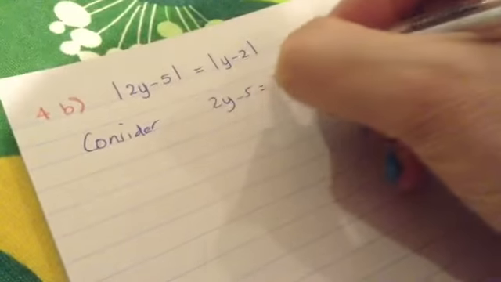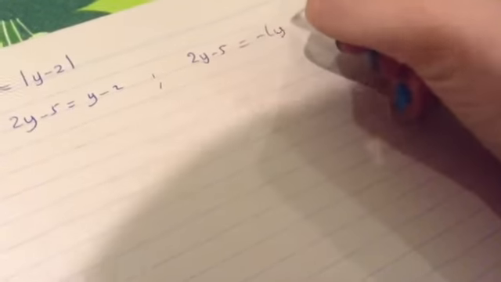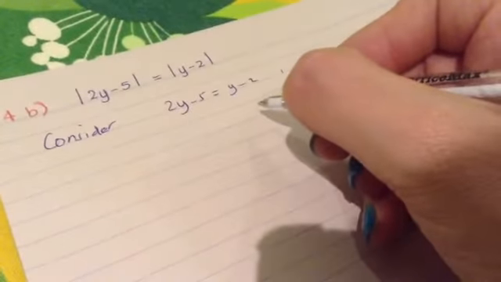Consider that 2y minus 5 equals y minus 2. Consider they're both positive, and then consider one is negative. So we'll make the left-hand side positive and the right negative. It doesn't matter which side you choose. You're always going to get the same answer anyway. Okay, let's solve both of those.